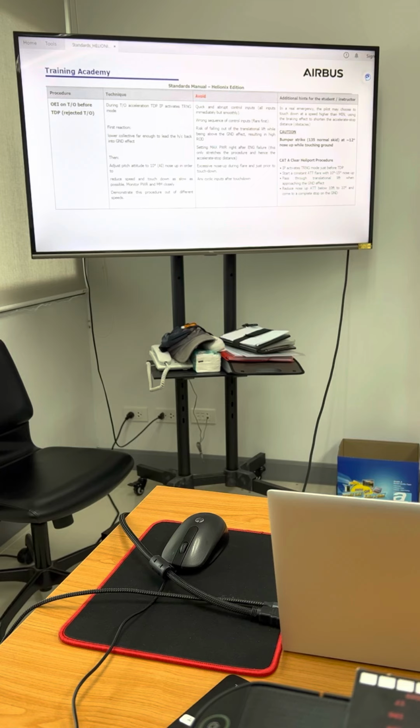Avoid quick and abrupt control inputs, wrong sequences of control inputs, flare first, risk of falling out of the transitional lift while being above the ground effect, resulting in high rate of descent. Avoid setting max power right after engine failure. This only shortens the procedure and the accelerate-stop distance. Excessive nose up during flare and just prior to touchdown.